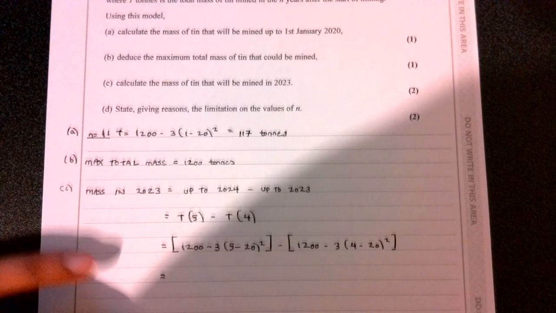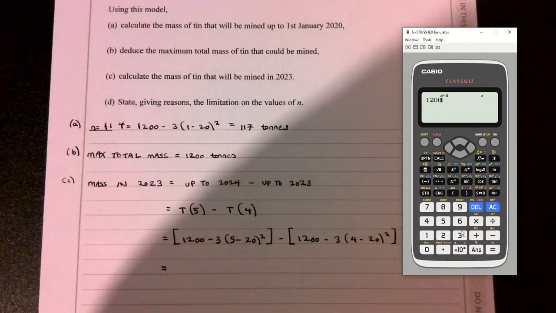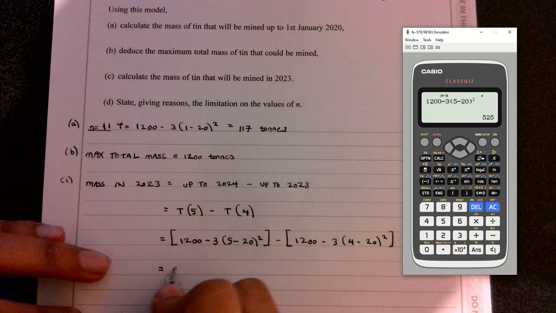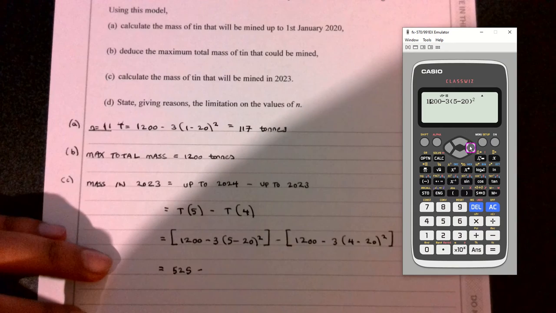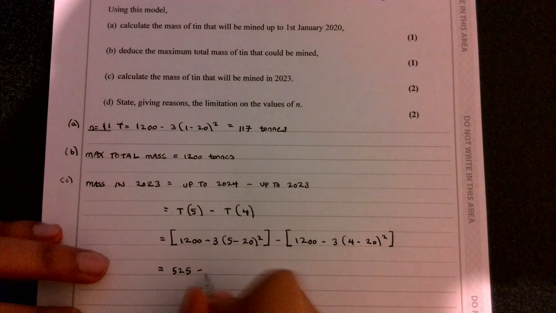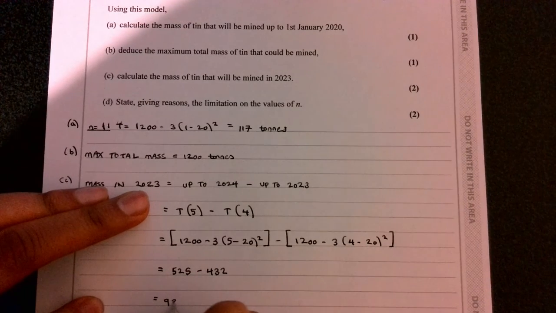So if we work this out, so let's grab our calculator, we have 1200 minus 3 lots of 5 minus 20 squared. So this is 525. So we have 525 minus, and then if we change this to a 4, we have, and therefore the mass in 2023 is 93 tons.